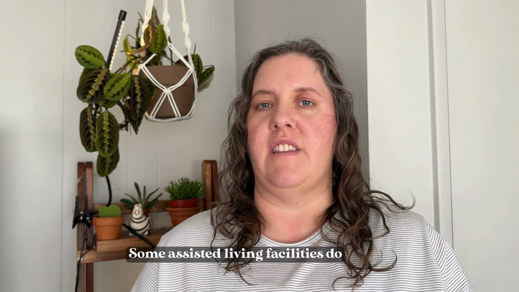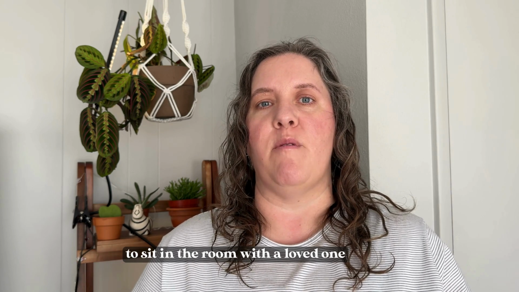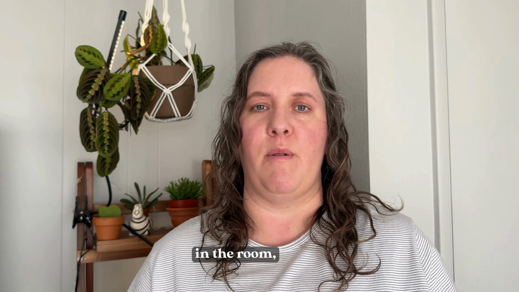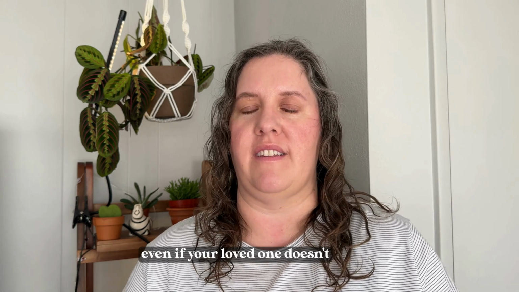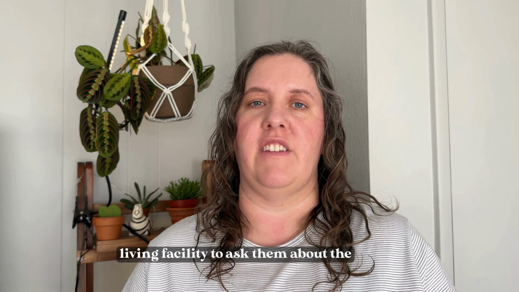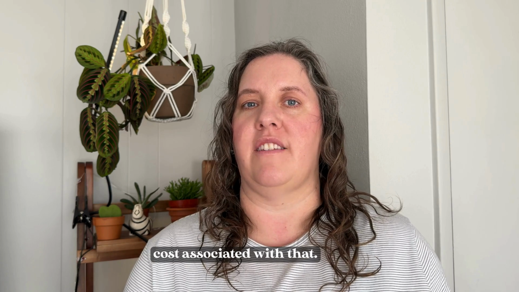Some assisted living facilities do charge more if you need a staff member to sit in the room with a loved one while they have a shower. And then on the flip side, some insist that there's a staff member in the room, even if your loved one doesn't necessarily need it. So it's really important when you're shopping for an assisted living facility to ask them about the cost associated with that.